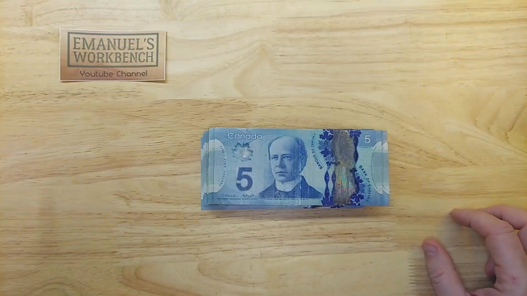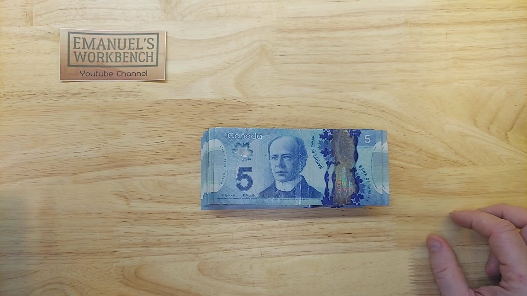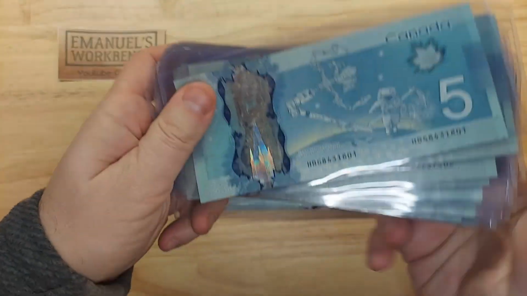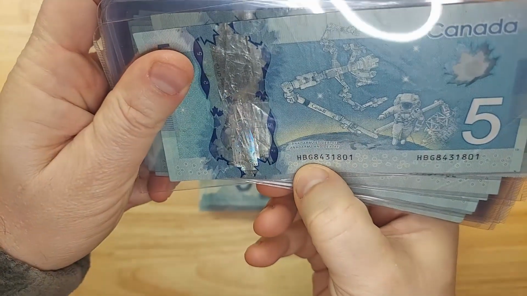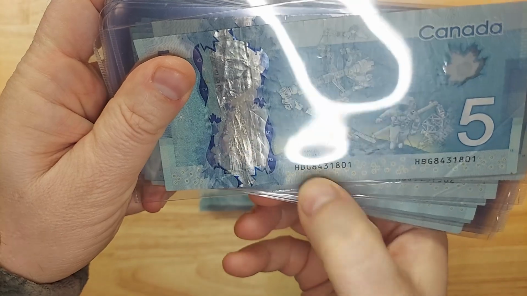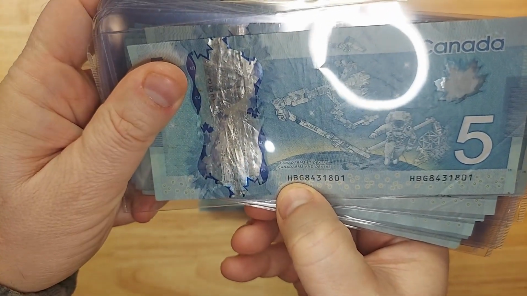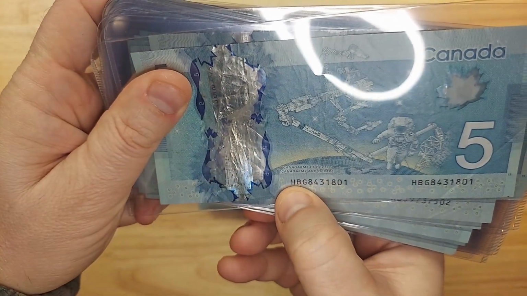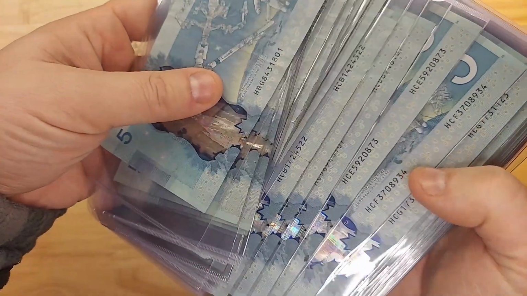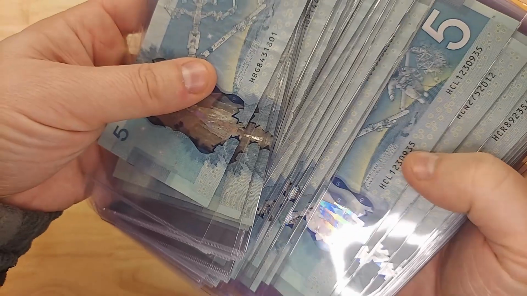The other thing I'm doing is I have here a stack of banknotes, and I'm trying to collect one of every three-letter prefix on the banknotes. HBG is the first one, and it went from HBG to the HCs, and then from the HCs it skipped to IN.